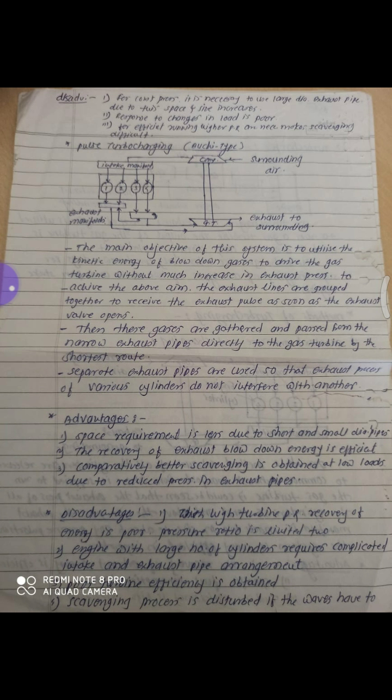Now the disadvantages. With a high turbine pressure ratio, recovery of energy is poor, because it requires a high pressure ratio at the outlet of the engine, that is the exhaust manifold. It requires a low pressure, that is high kinetic energy. So a large pressure ratio is required, and recovery of energy in that case is poor.